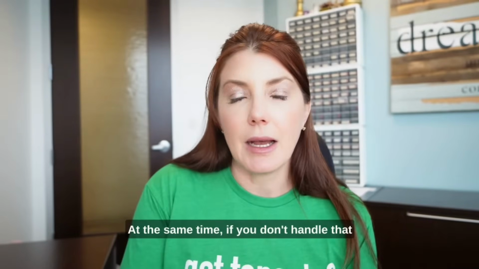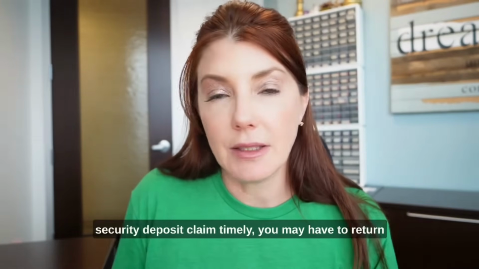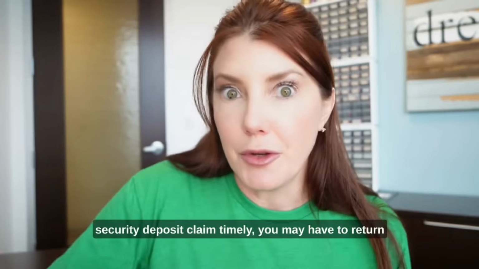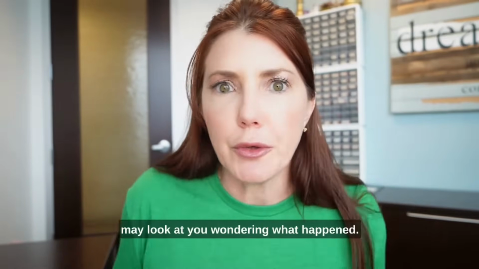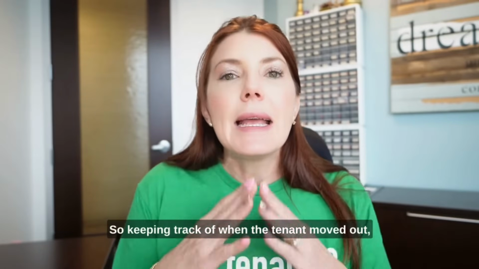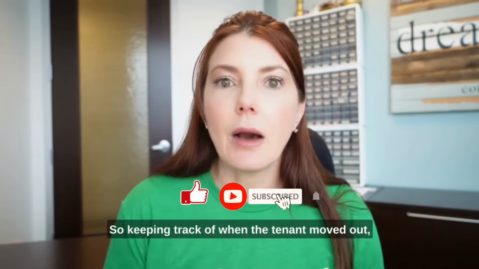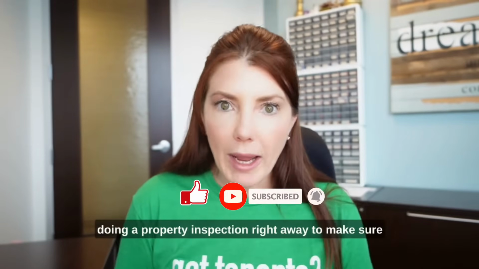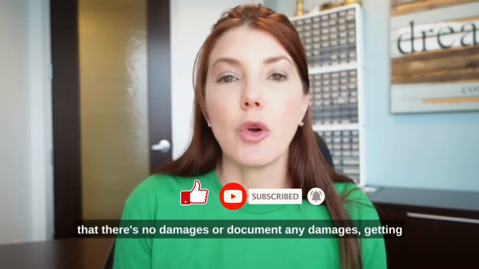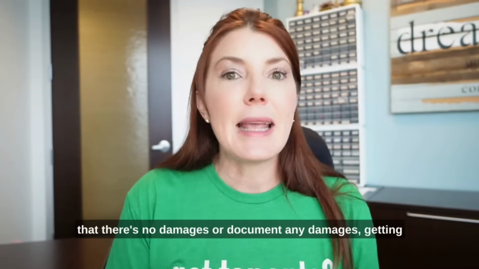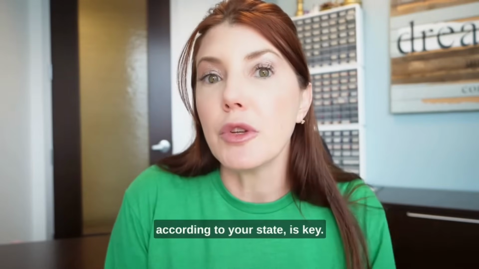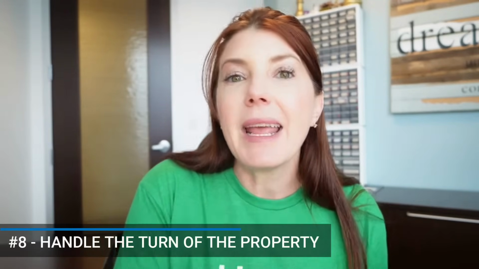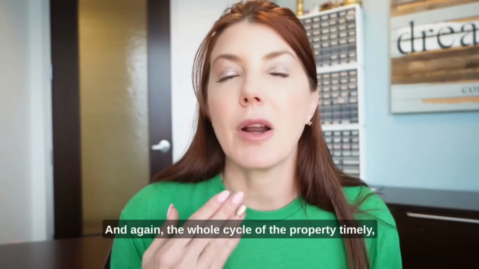At the same time, if you don't handle that security deposit claim timely, you may have to return all the money to the tenant, and the owner may look at you wondering what happened. So keeping track of when the tenant moved out, doing a property inspection right away to make sure that there's no damages or document any damages, getting the paperwork out right away in the proper manner according to your state is key. Number 8, handle the turn of the property, and again, the whole cycle of the property timely.